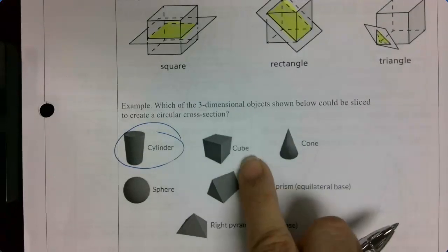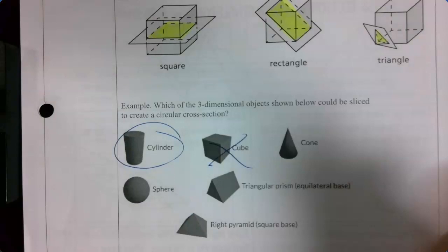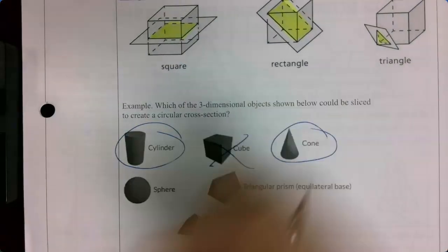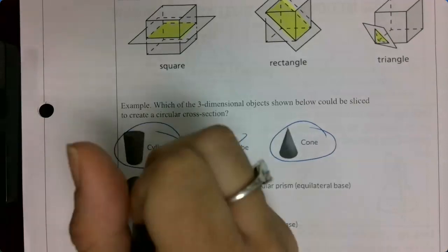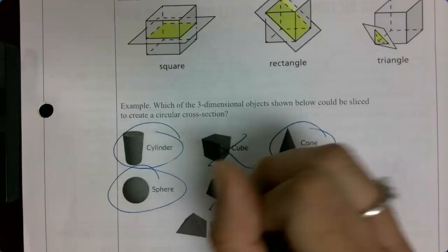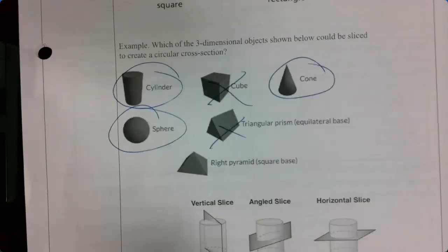Can I cut a cube and get a circle? No. What about a cone? Yep. A sphere? And a triangular prism? Yep. A right pyramid. So I have a square base and then triangle sides pointing up to the top. No.